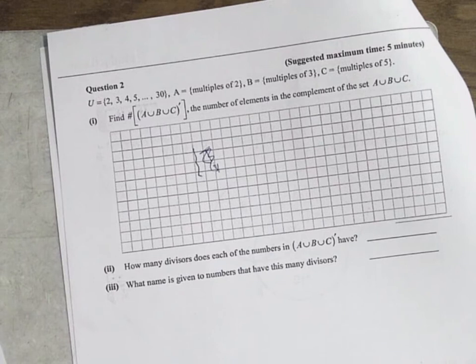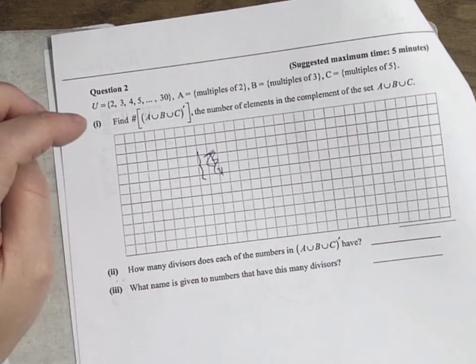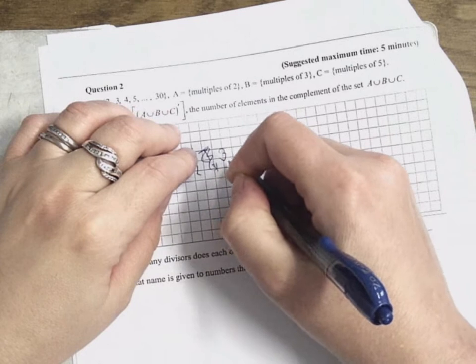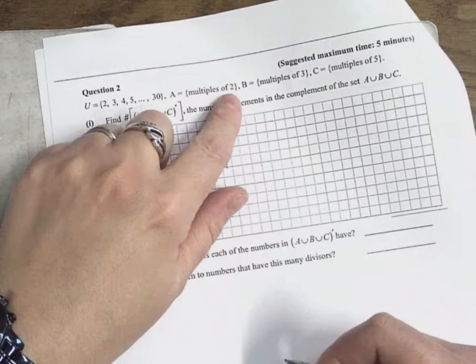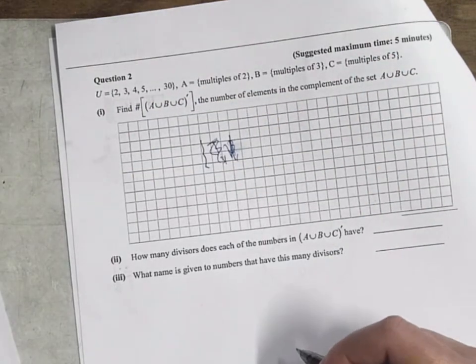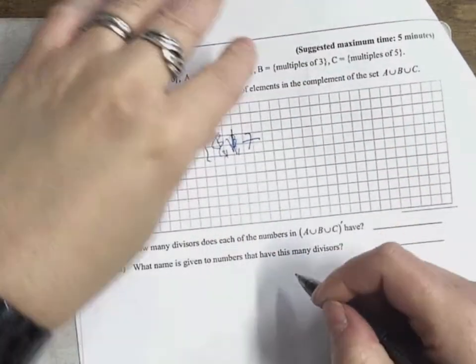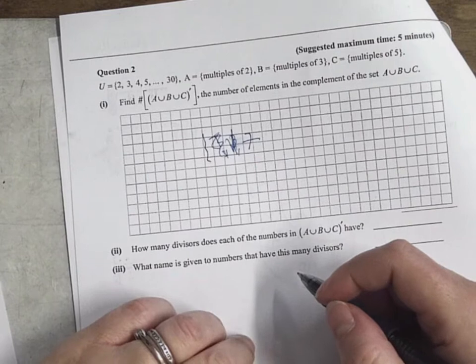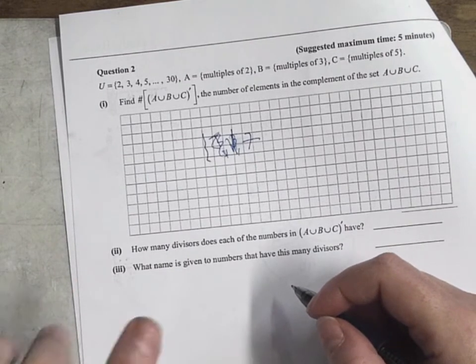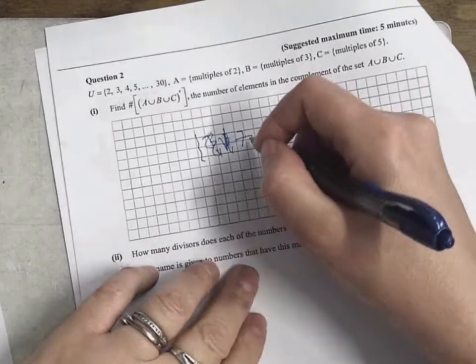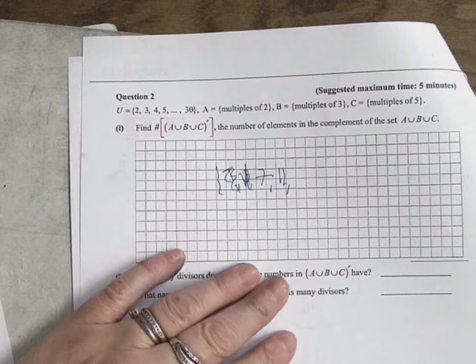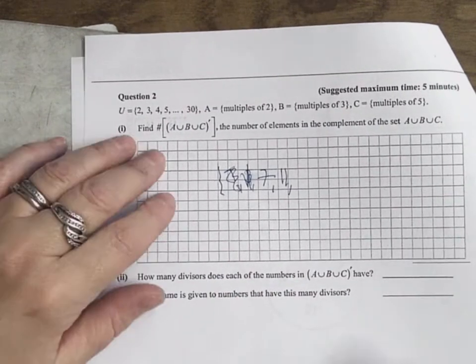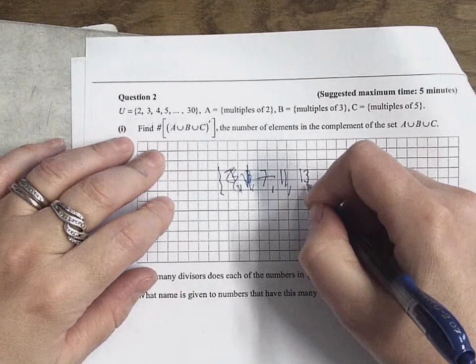So it can't be 2, or 3, multiples of 2, 3 and 5. So 2, 3, 4, 5, 6, 7 is not a multiple of any of those. So it's not 8, 9: 8 is a multiple of 2, 9 is a multiple of 3, 10 is a multiple of 2. 11 is not a multiple of 2, 3 or 5. Right, 12, 13, 2, 3 or 5 do not divide into 13.